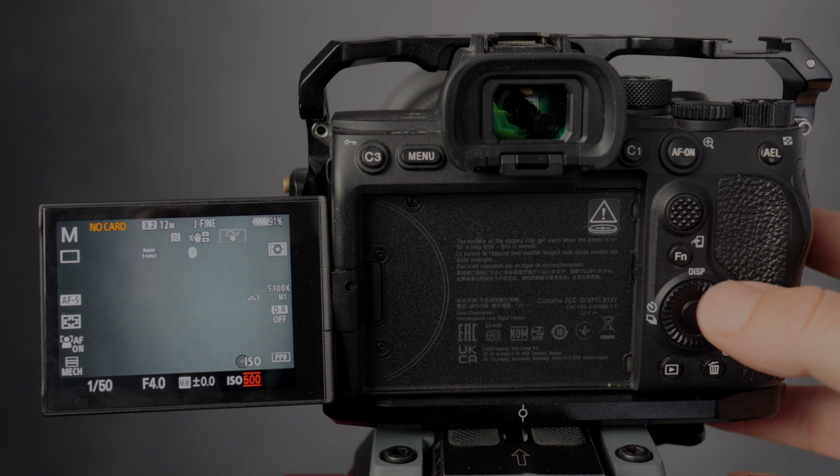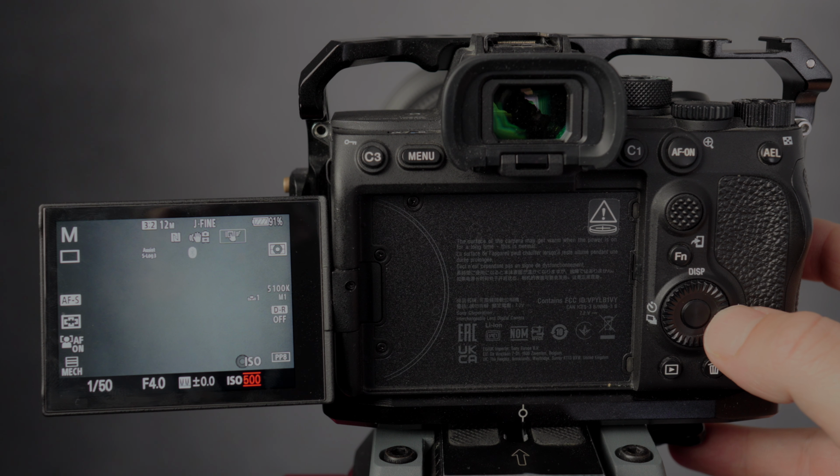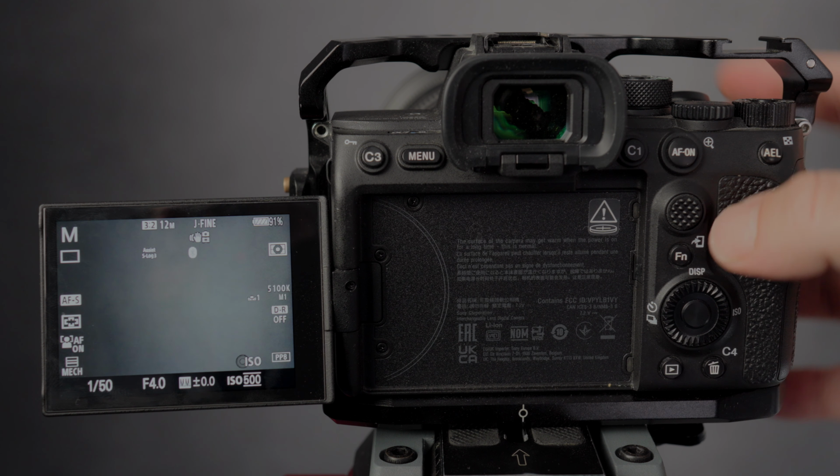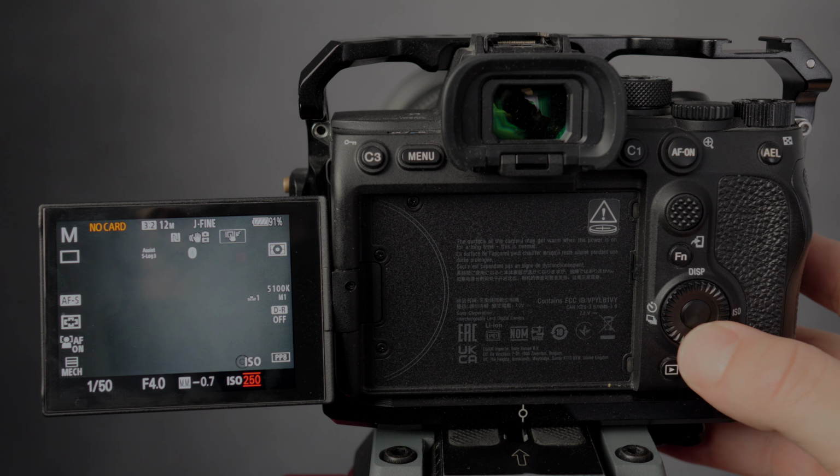But anyhow, ISO is your exposure, brighter or darker. It's located here on the dial. You can also set it up as a custom button so that you can twirl it like I am.